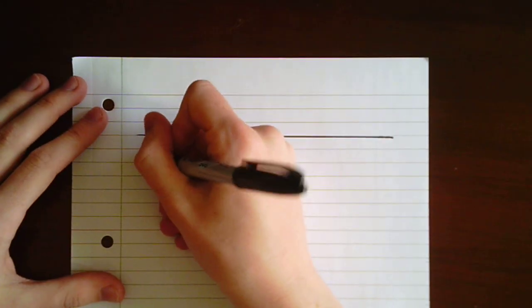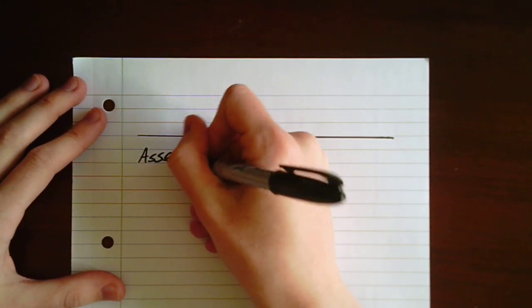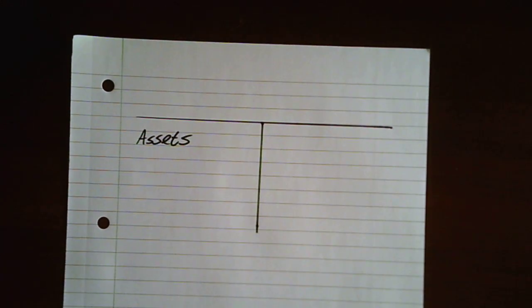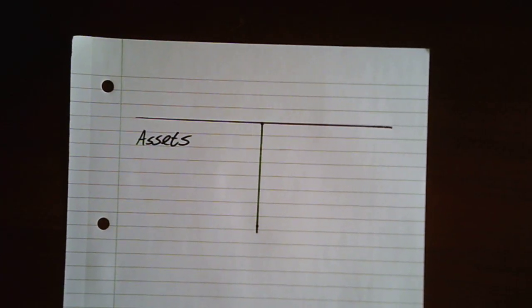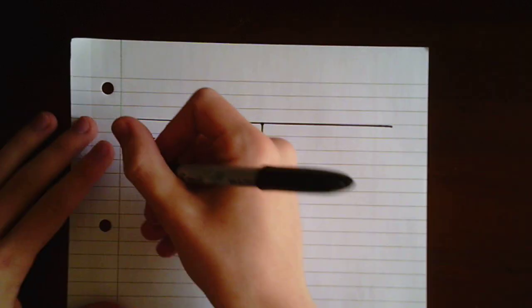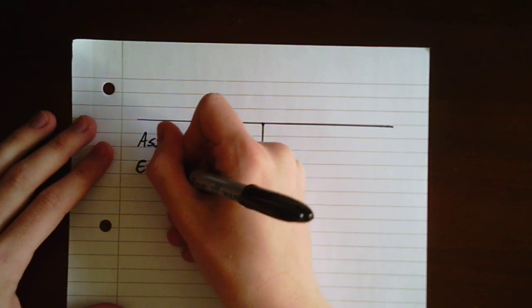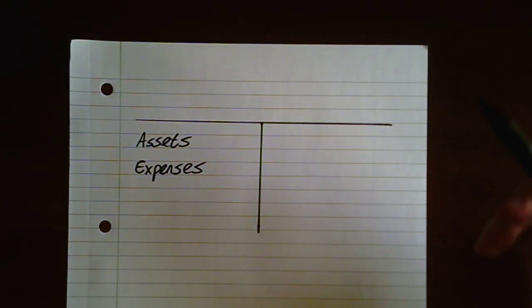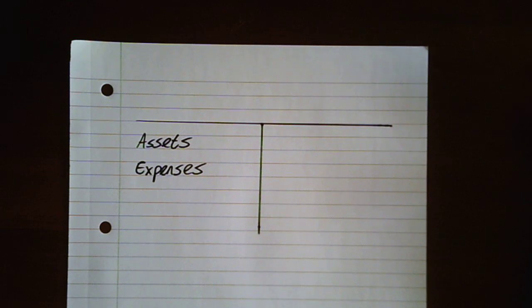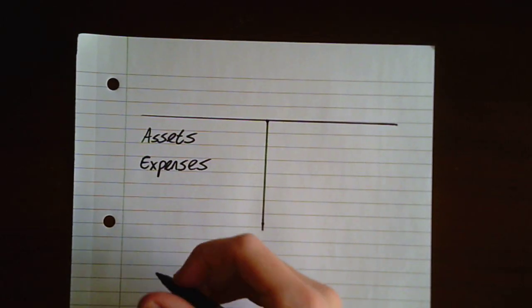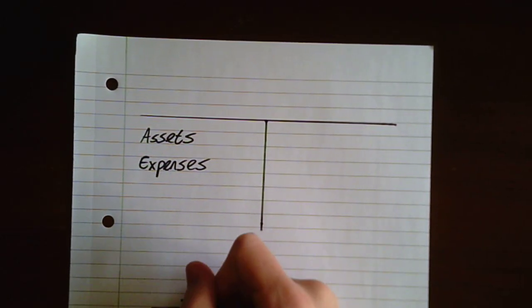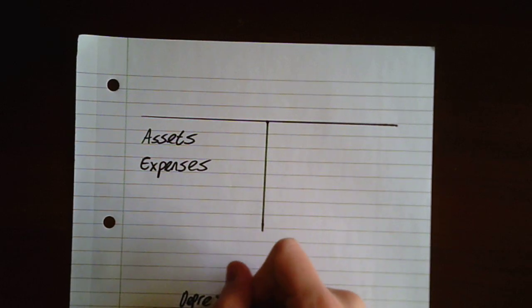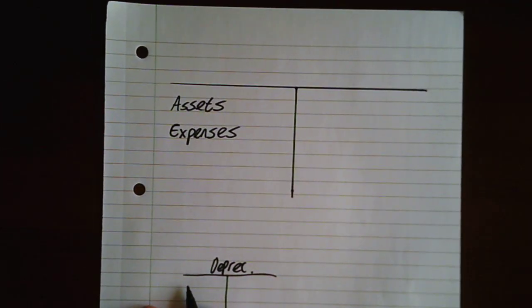Well, assets go up on the debit. What also goes up on the debit? Only one more thing: it's expenses. So say we had our depreciation account down here. The actual depreciation for the year will be on this side.